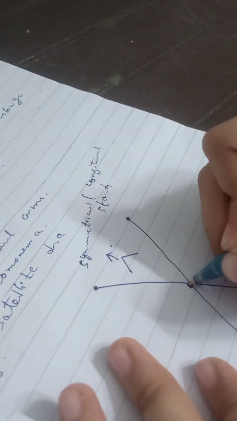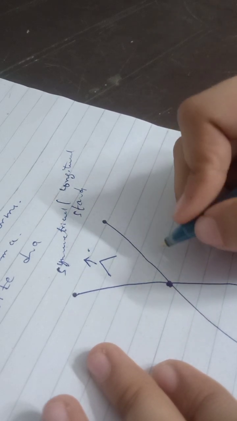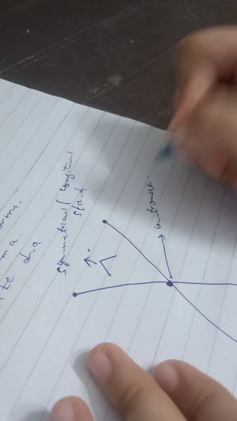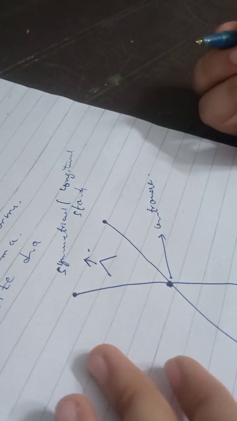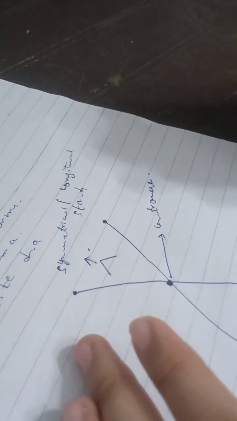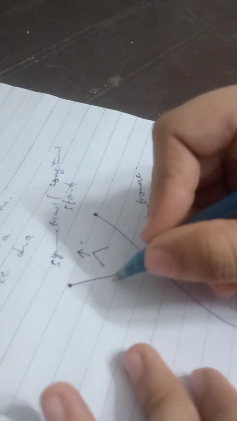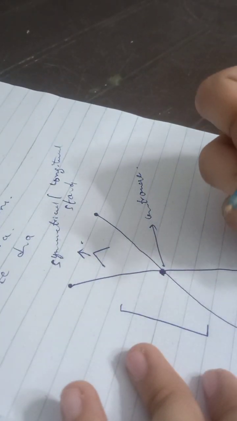Here in the center, this is known as the centromere. Further, we also have types of centromere, which we'll discuss later. After that, these two strands are known as chromatids.